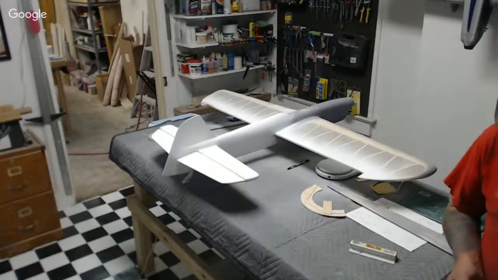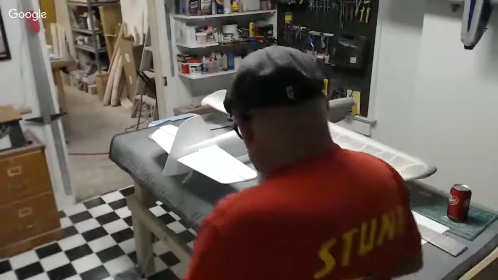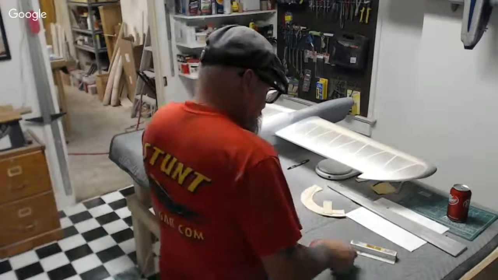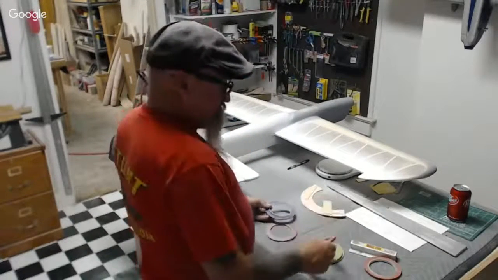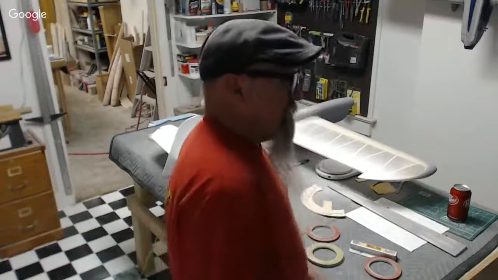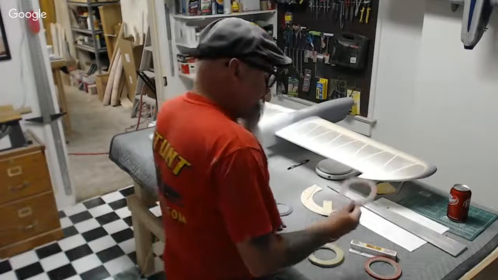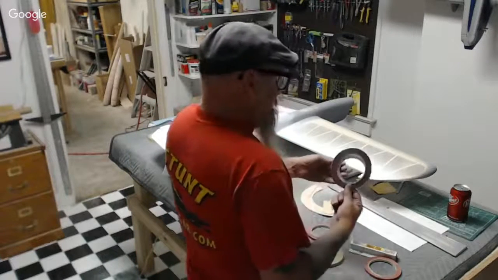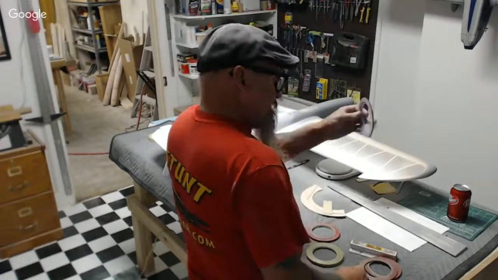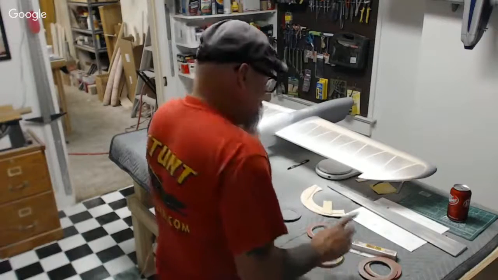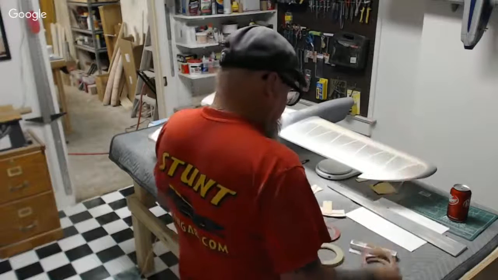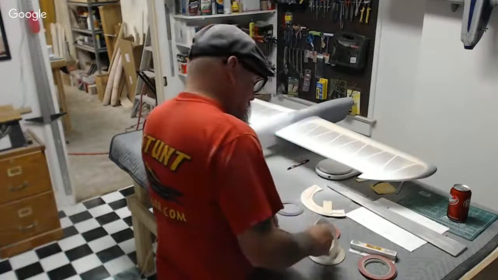now we're going to talk about tape. This is the, what do they call it? The Great Plains tape. It's $4 a roll. It acts very similar to the 3M fine line tape. This is $15 a roll, but this tape is not the same as this tape. It will get by in a pinch, but it ain't the same.